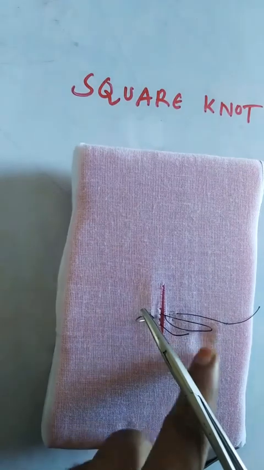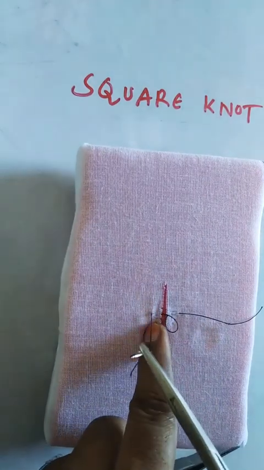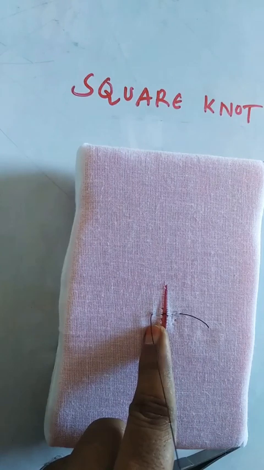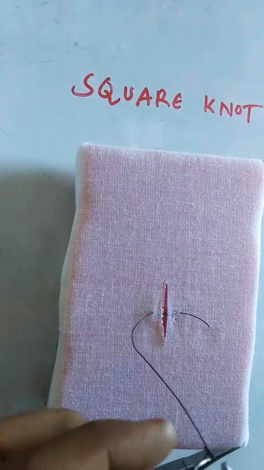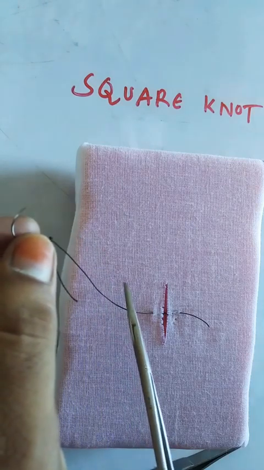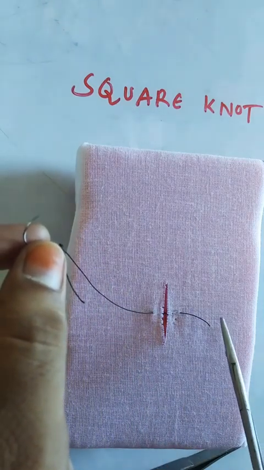You can use tissue holding forceps and pull the suture material through the tissues. Then we have a long end of the suture material and a short end.